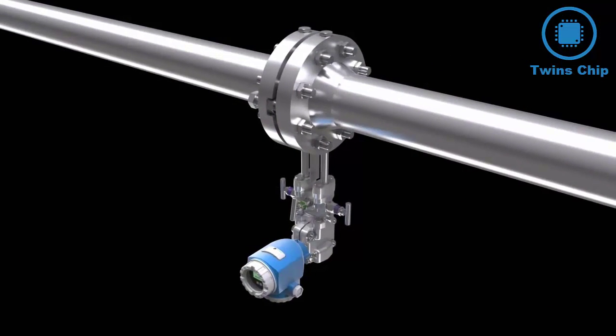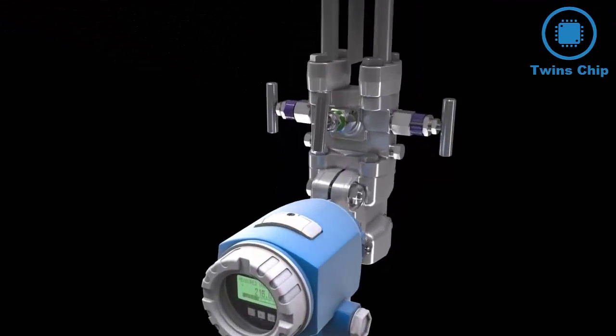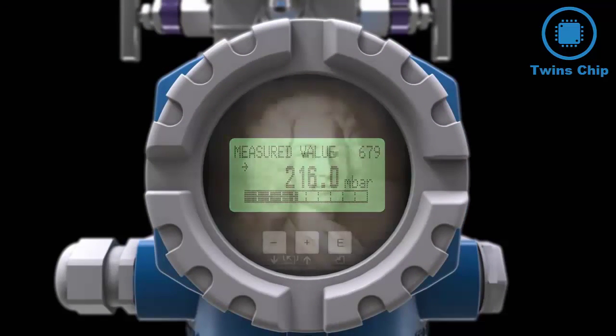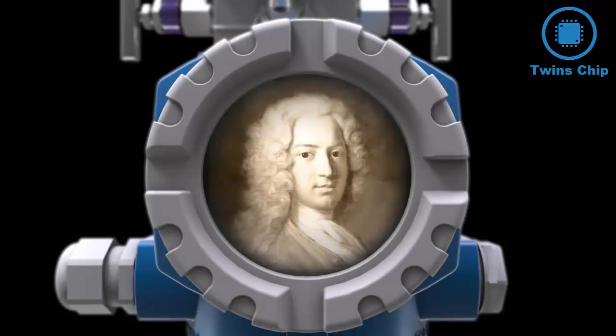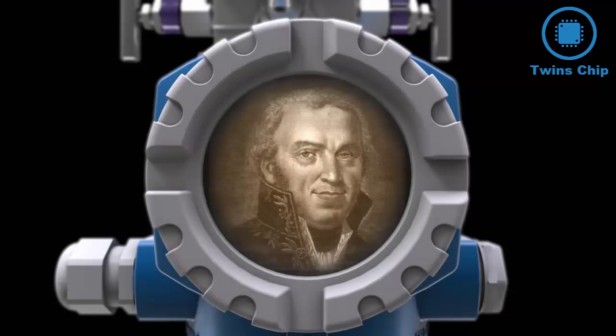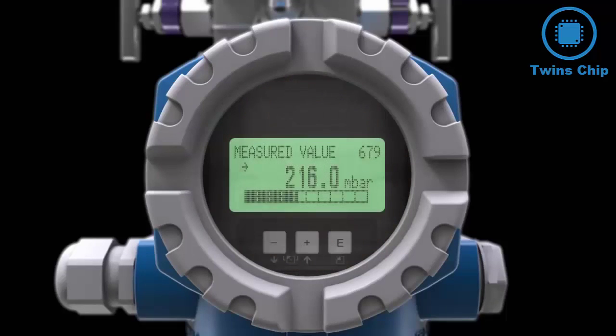Some 300 years ago, Swiss mathematician and physicist Daniel Bernoulli discovered the direct relationship between the pressure and speed of a fluid flowing in a pipe. Italian physicist Giovanni Battista Venturi also performed experiments on flow, and in 1797 he built the first flow meter for closed pipes, known as the Venturi Tube.